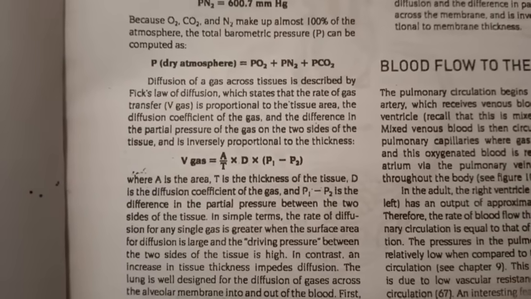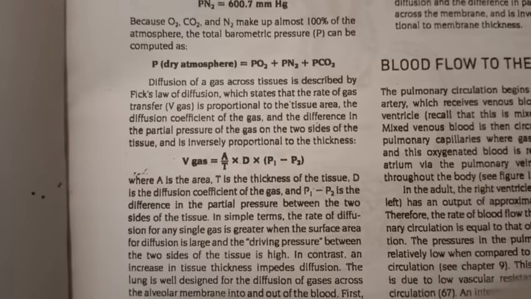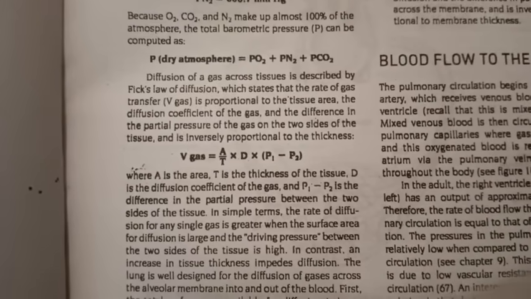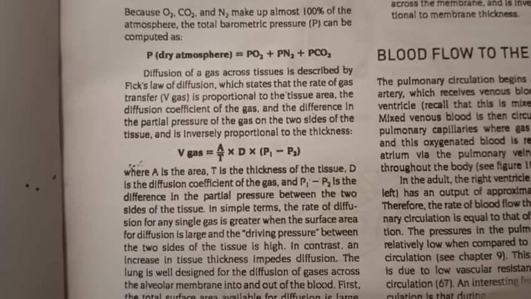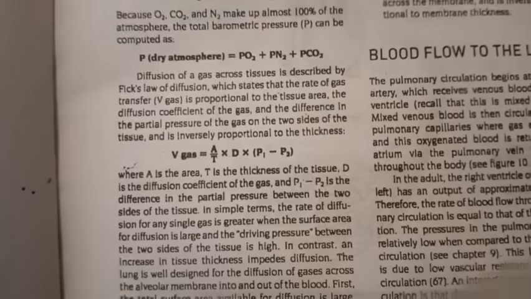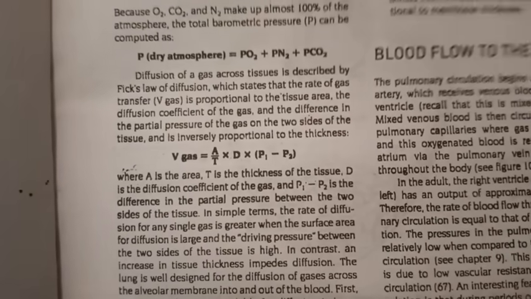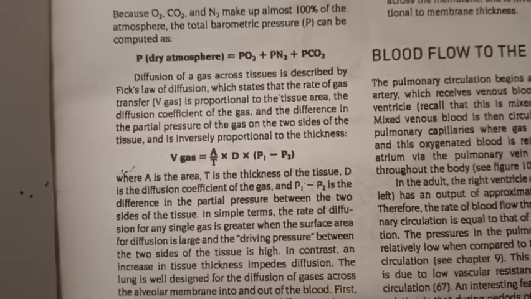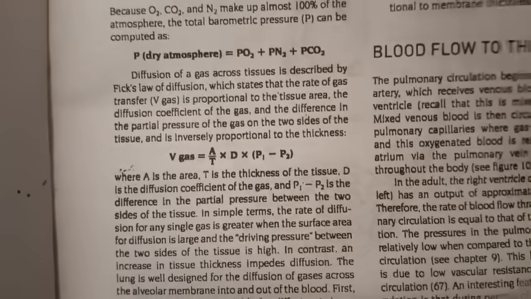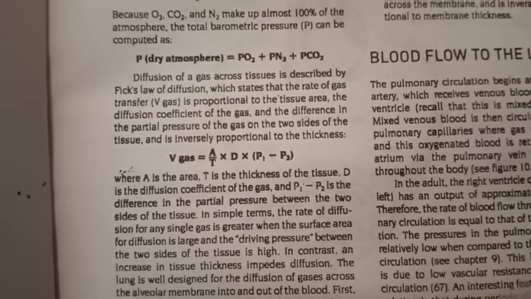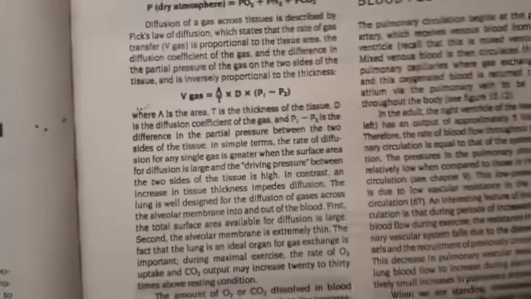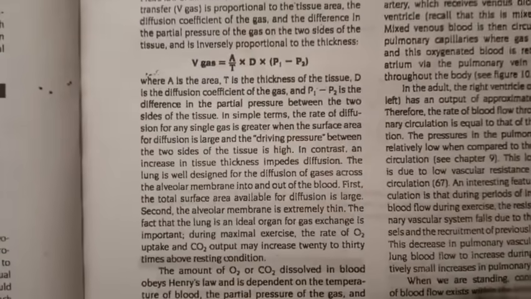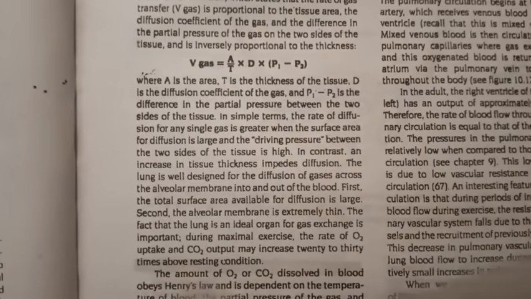Diffusion of gas across tissue is described by the Fick law of diffusion, which states that the rate of gas transfer is proportional to the tissue area, the diffusion coefficient of the gas, and the difference in the partial pressure of the gas on two sides of the tissue, and is inversely proportional to thickness, where A is the area and T is the thickness of the tissue.